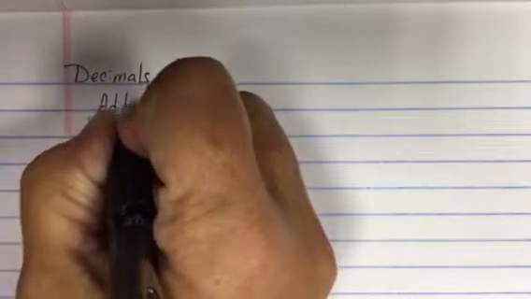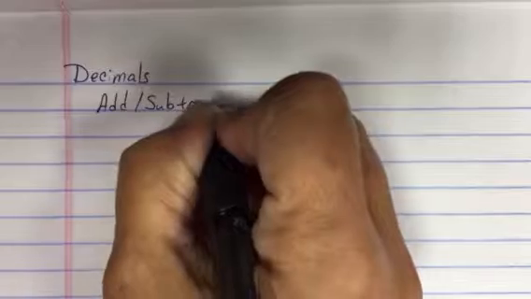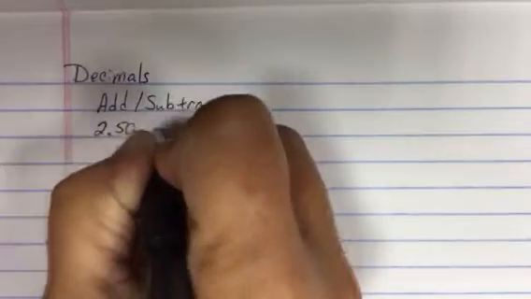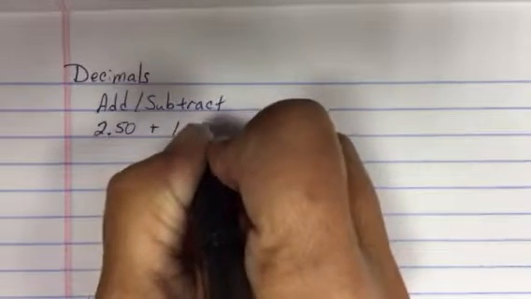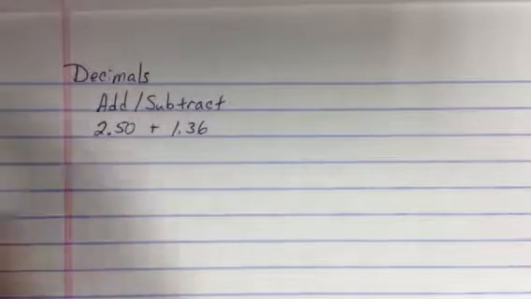Math with decimals. The first operation we're going to look at is adding and subtracting of decimals. When we add and subtract decimals, we line up off the decimal.